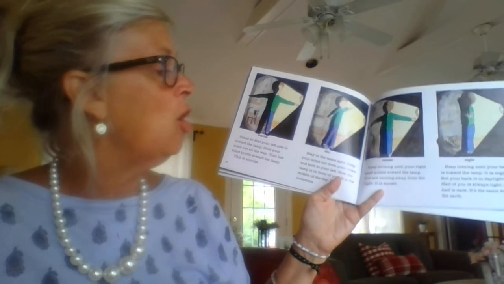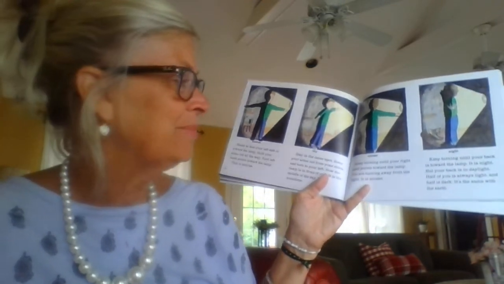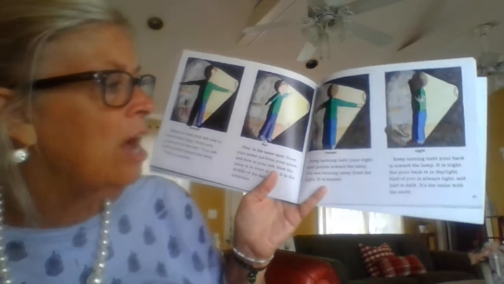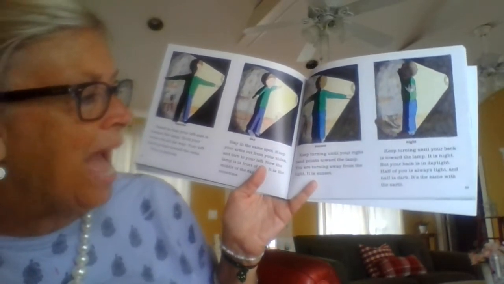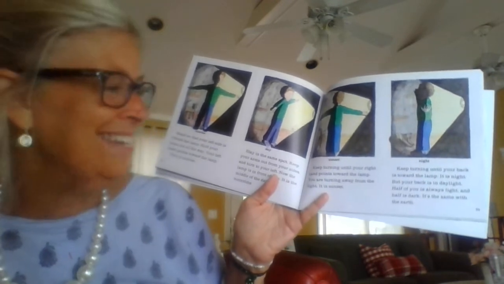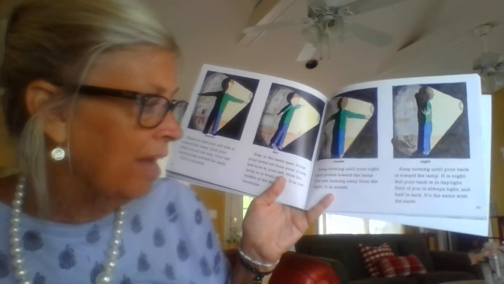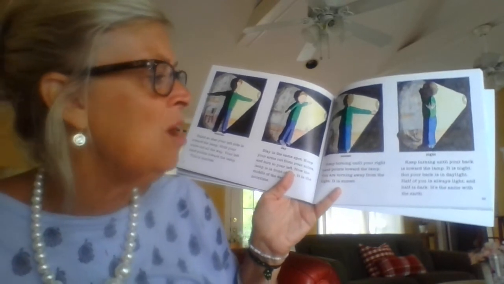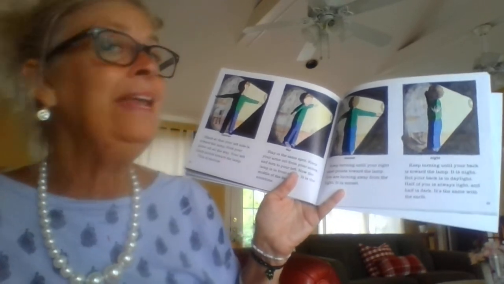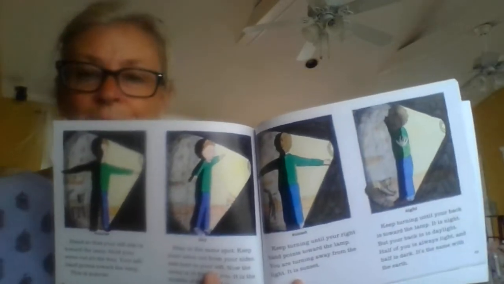Keep turning until your right hand points toward the lamp. You are turning away from the light. It is sunset. Keep turning until your back is toward the lamp. It is night, but your back is in the daylight. Half of you is always light and half is dark. It's the same with the earth. Good job.